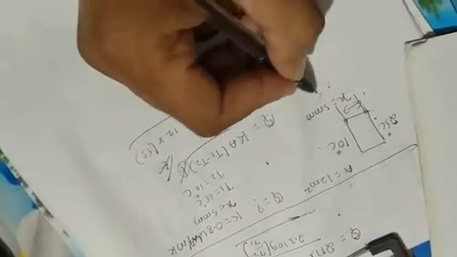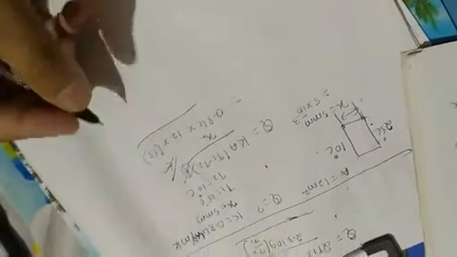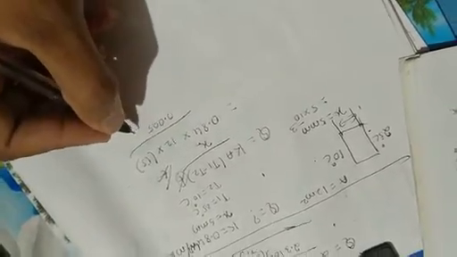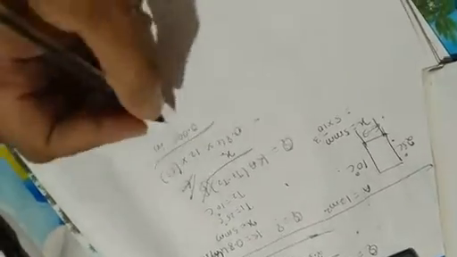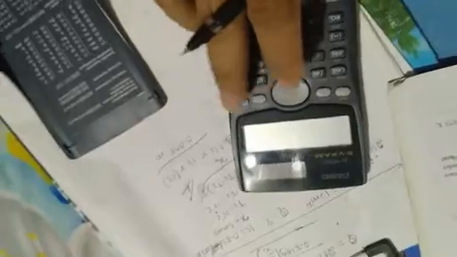We need to convert x into 5 into 10 raised to minus 3, which means 0.005 meter.